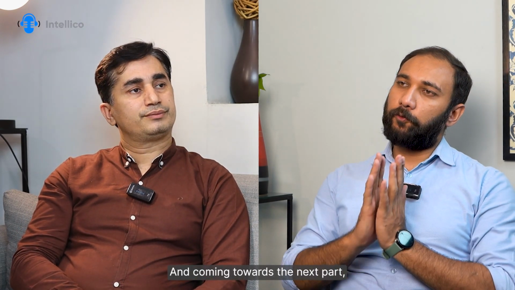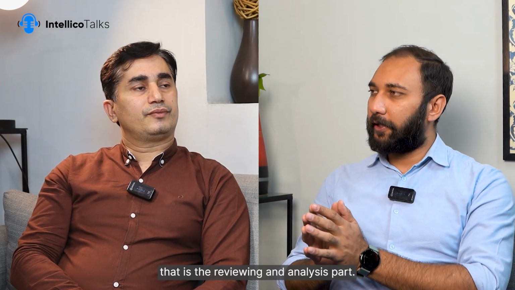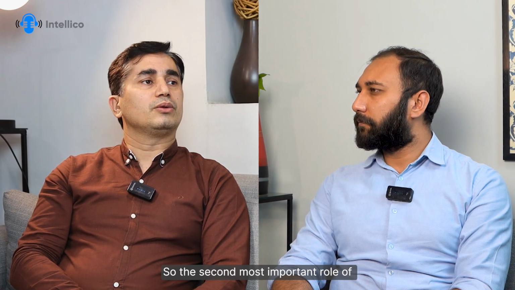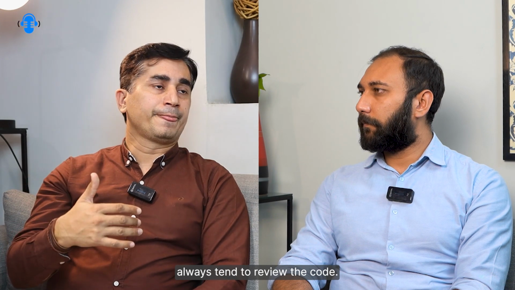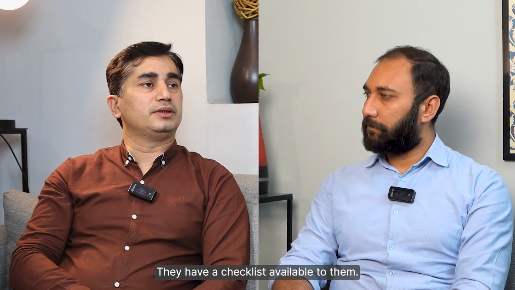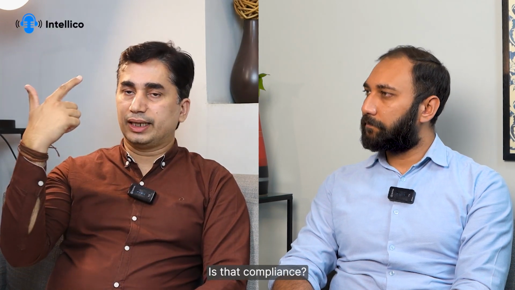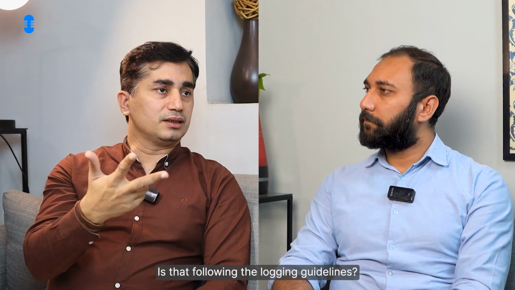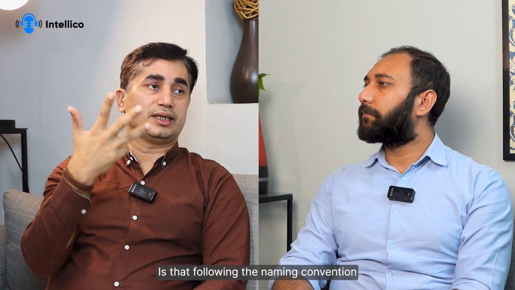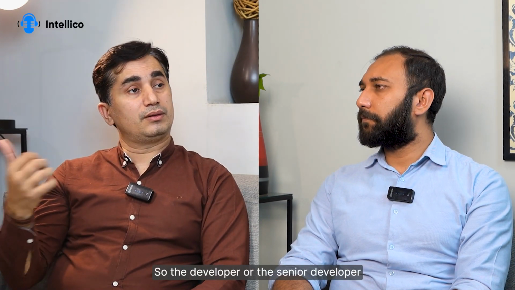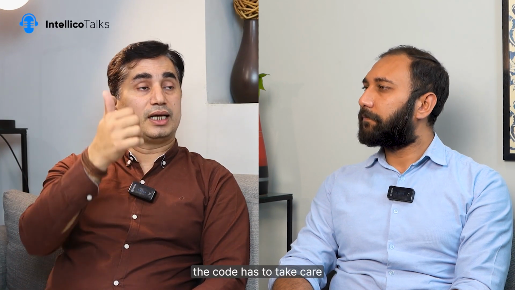Perfect. And coming to the next part, that is the reviewing and analysis part. Correct. So please explain that. The second most important role in any development is the senior developer. Senior developers always tend to review the code. They review the code using their own experience. They have a checklist available to them. Is that secure code? Is that compliant? The governance style? Is that following the logging guidelines? Is that following the naming convention? Is that following all the things that are there? So the senior developer who is reviewing the code has to take care of all these things.